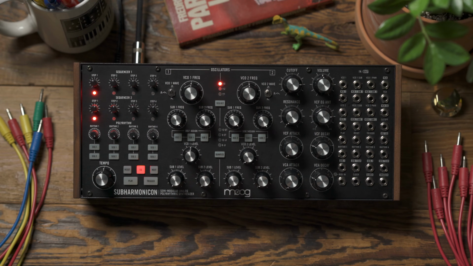Today we're going to explore the Patching with Intention guide for Subharmonicon. Patching with Intention is a new series of guides designed to walk you through patches and show you how to build a patch from scratch. In this video we're going to walk through the Intermingled Drum Machine section of the Patching with Intention Subharmonicon guide. The guide is available on our website and there will be a link in the description below.